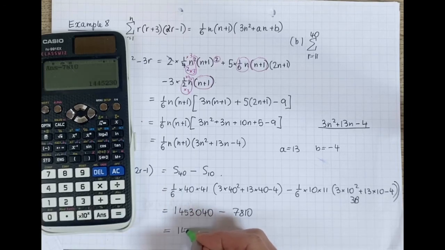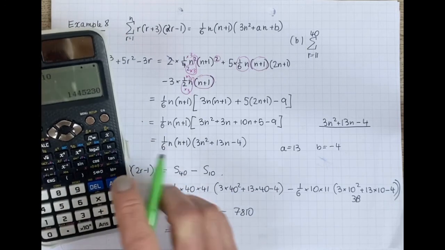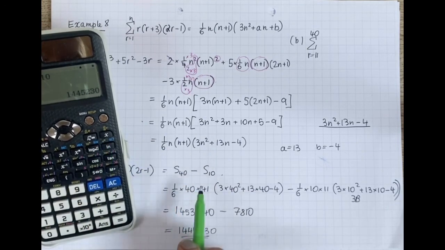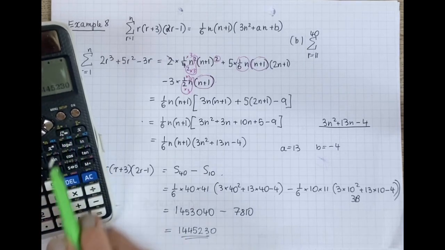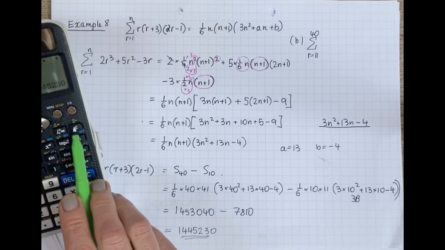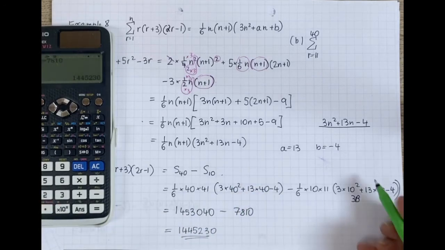So 1,445,230. Okay, don't just go straight for the calculator to evaluate it, jumping straight from this to the final answer, because you've used a calculator using the Sigma key. Always go through substitution. Okay, so go to exercise 3b and then the mixed exercise, so it's the end of chapter 3.